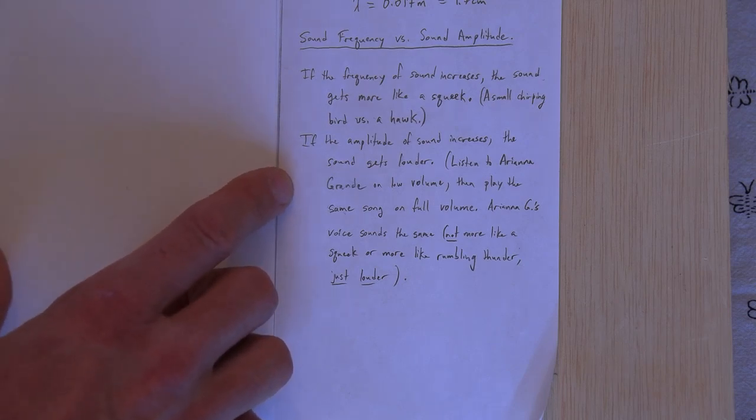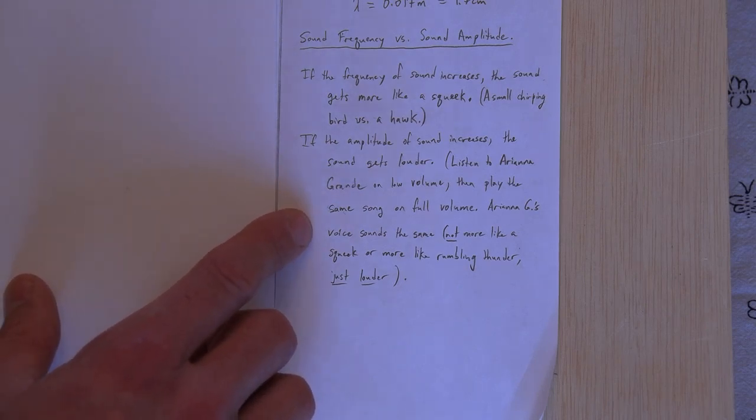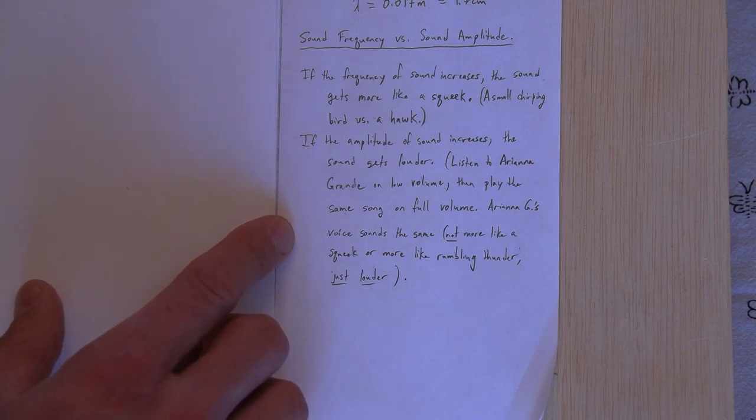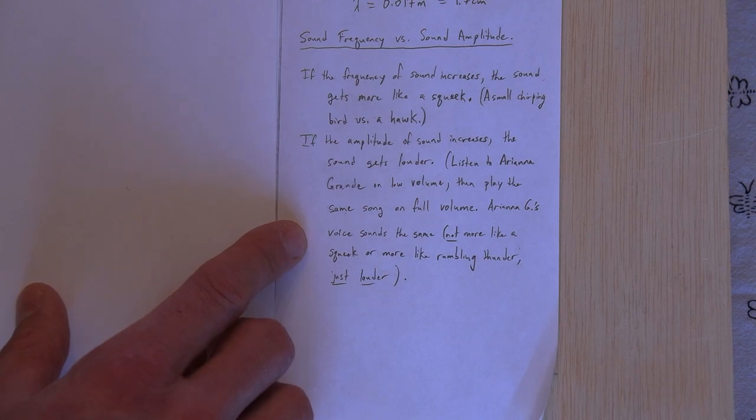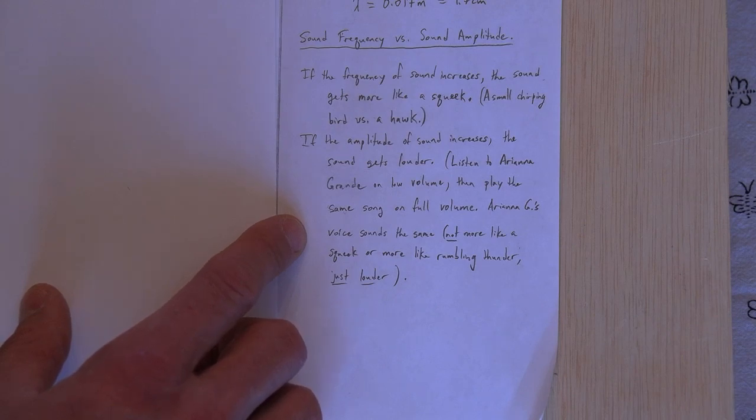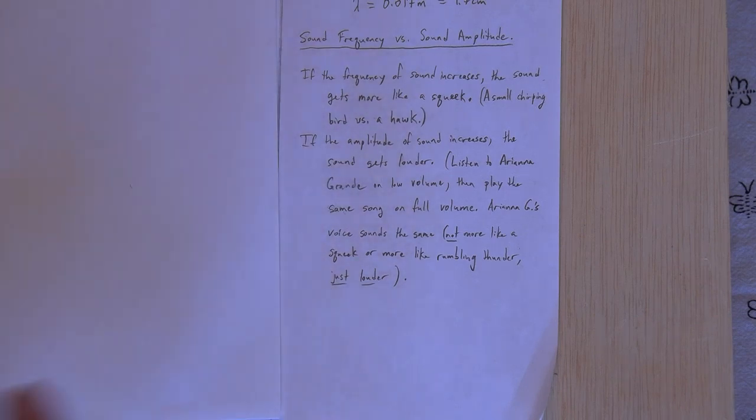So here's an example. Listen to Ariana Grande on low volume, then play the same song on full volume. Ariana Grande's voice sounds the same. It's not more like a squeak or more like rumbling thunder. It's her voice, the same tone. It's just louder at a bigger amplitude. And that's something that the Regents likes to emphasize also. Amplitude means louder. More amplitude, sound is louder.